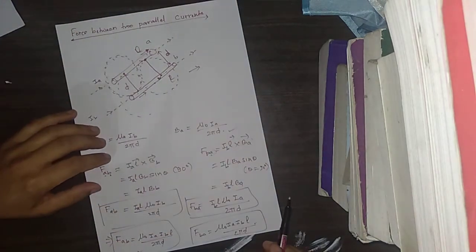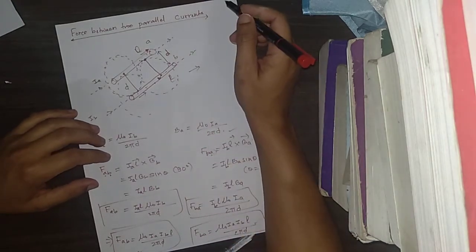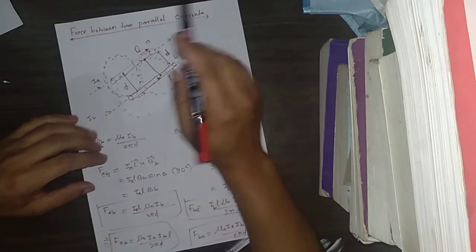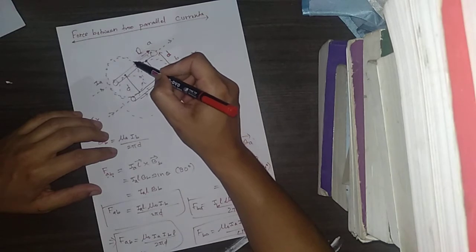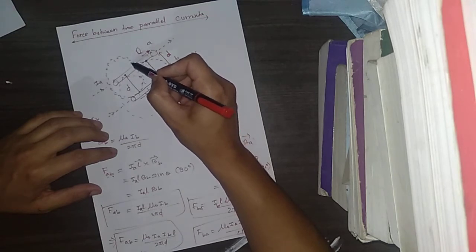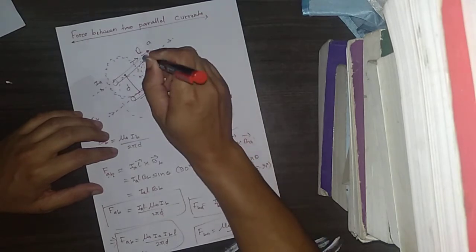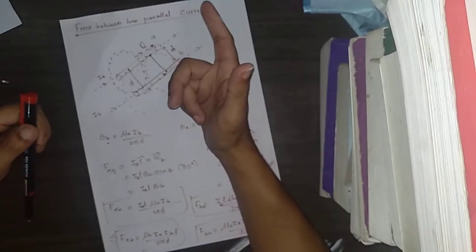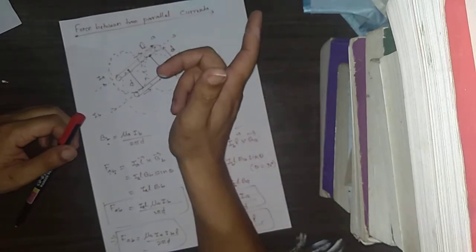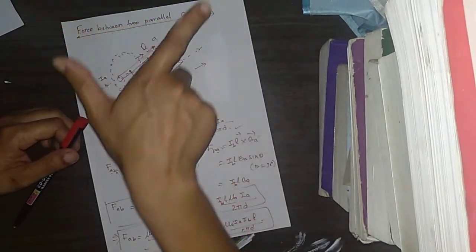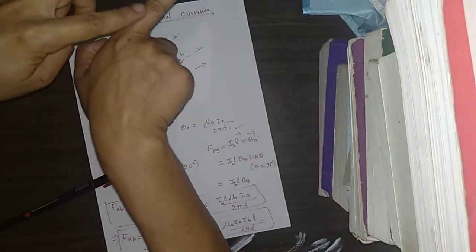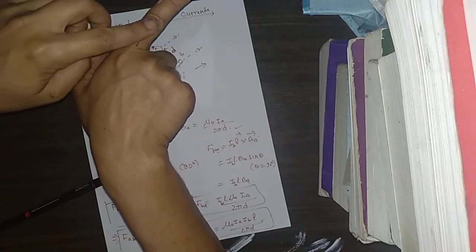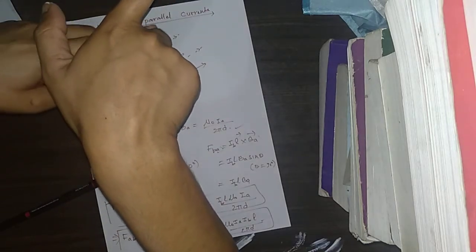The direction of the forces: since this particular conductor has a current in this direction, and I said earlier the magnetic field is downward, you can use the right hand rule here. This finger gives me the direction of the current, and the magnetic field is given by my middle finger.